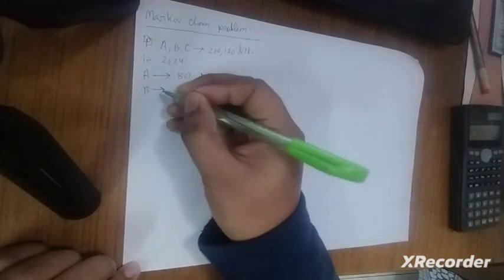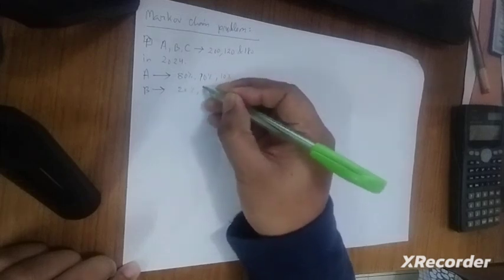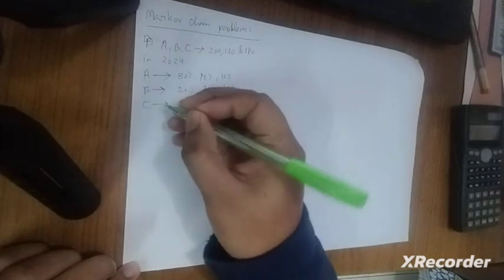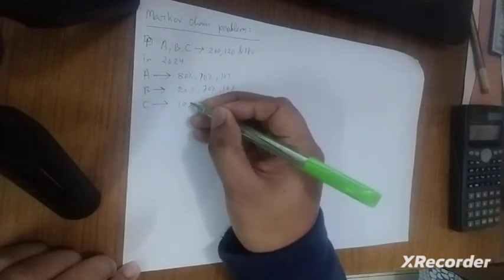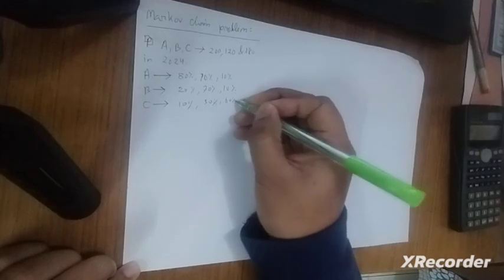From B to A, B, C are 20%, 70% and 10%. From C to A, B, C are 10%, 30% and 60%.